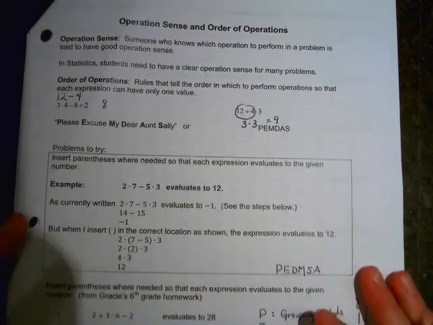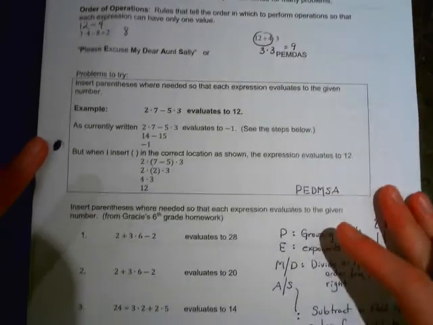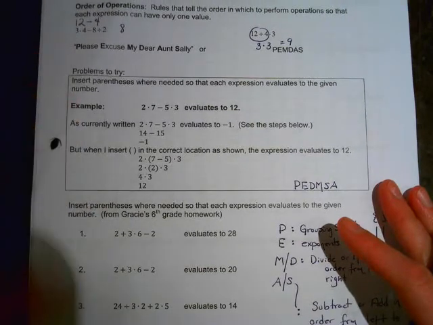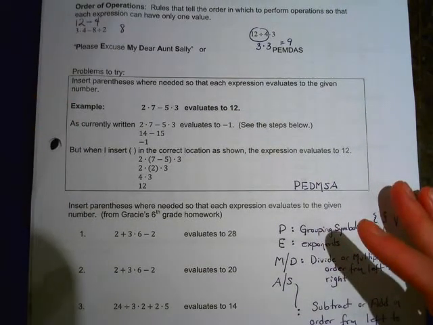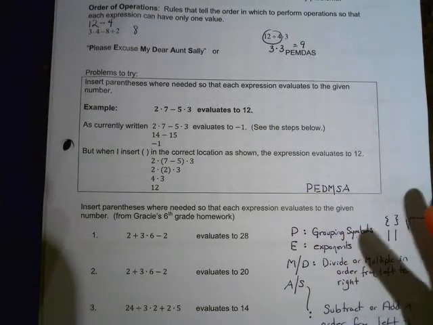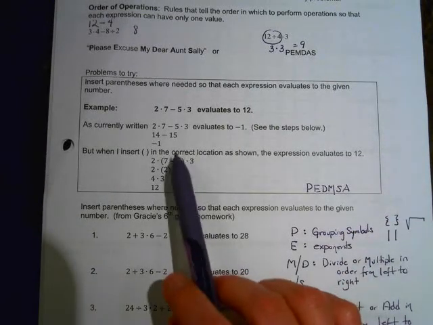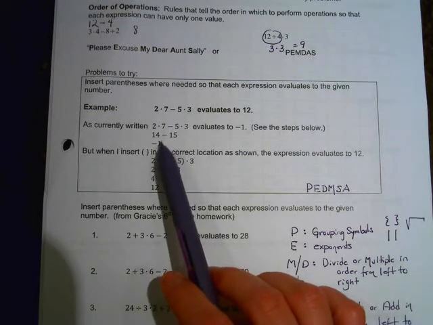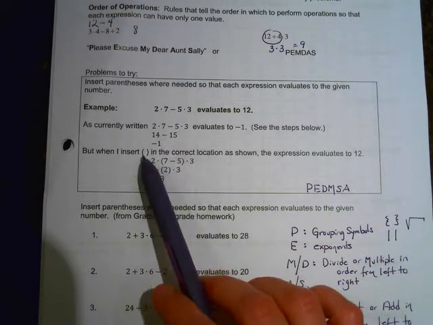So this right here is from my daughter's 6th grade homework. It was a whole worksheet. I just picked a couple. There was a whole worksheet where she had to insert at least one set of parentheses so that the expression would evaluate to something other than what it normally would.